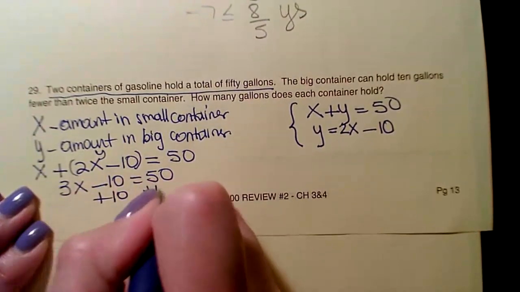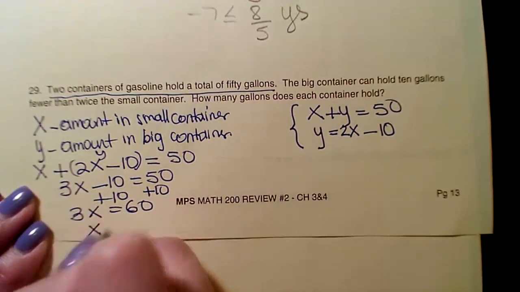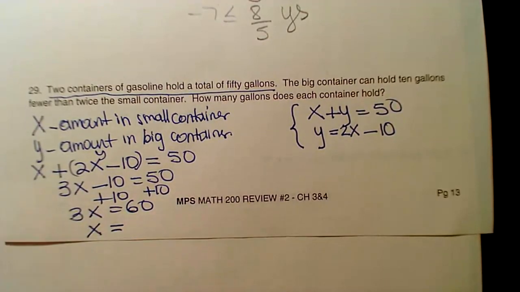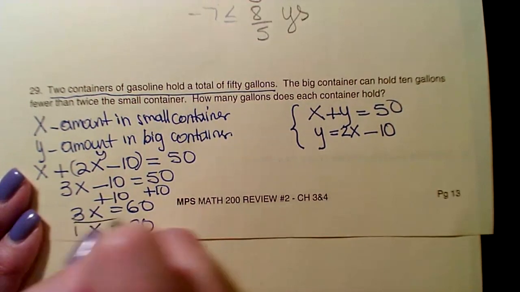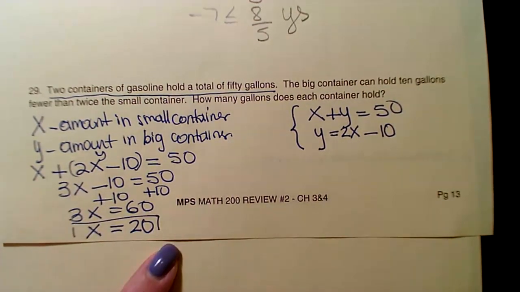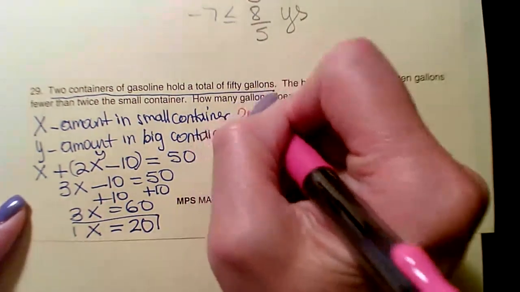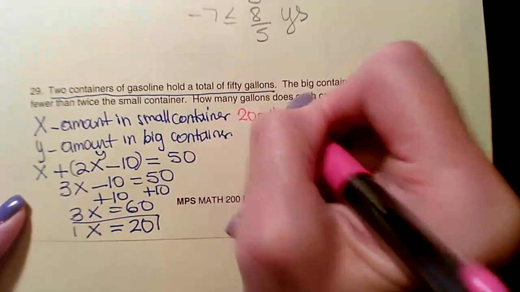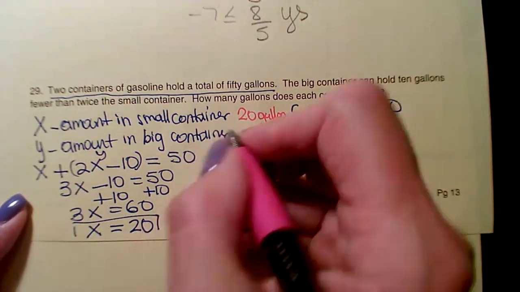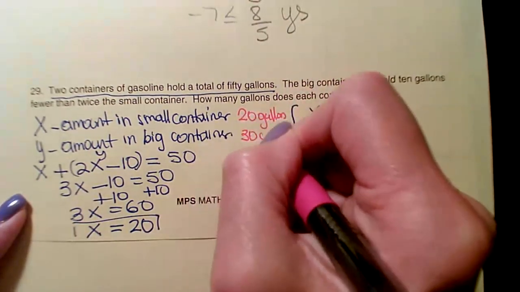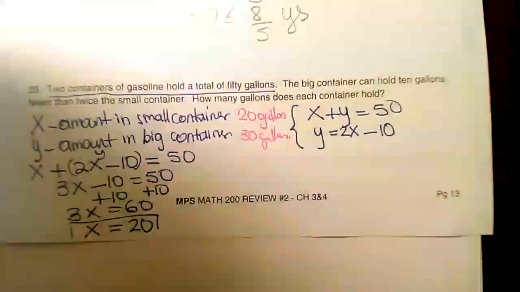We're adding 10, and we have 3X equals 60, and X is equal to what? 60 divided by 3 is 20. So the first container has 20 gallons. If they both have to add up to 50, the big one is 30 gallons. Okay?